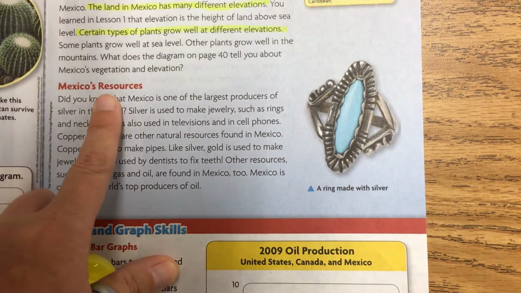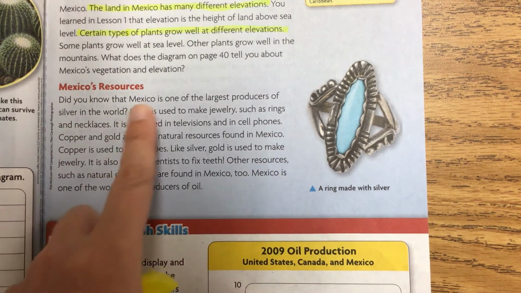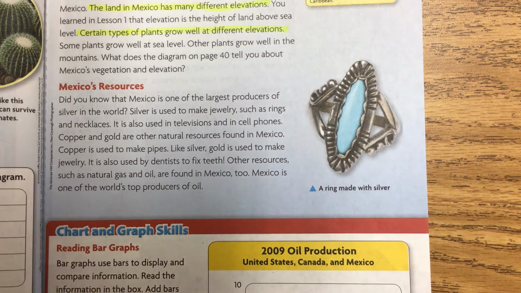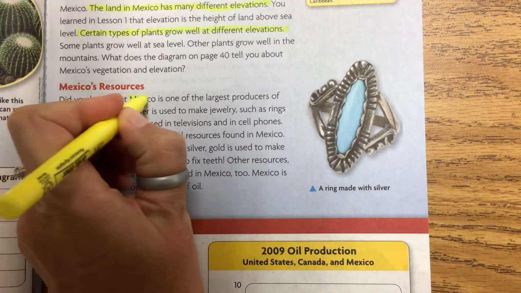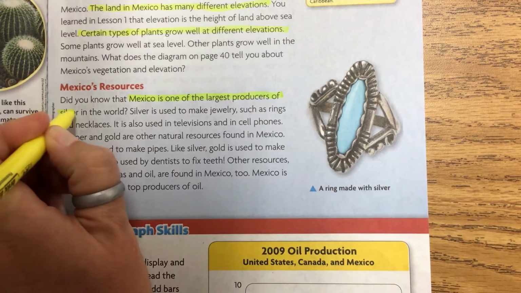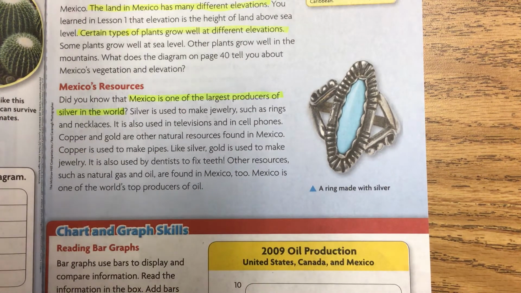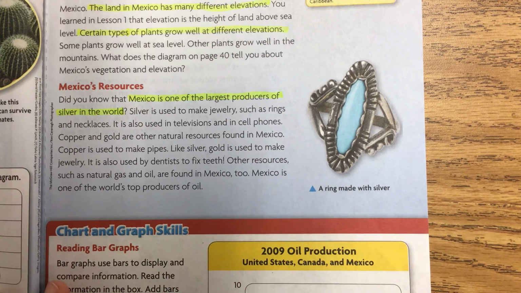Now let's read about Mexico's resources. Did you know that Mexico is one of the largest producers of silver in the world? Let's highlight that. Silver is used to make jewelry, such as rings and necklaces. It is also used in televisions and in cell phones.